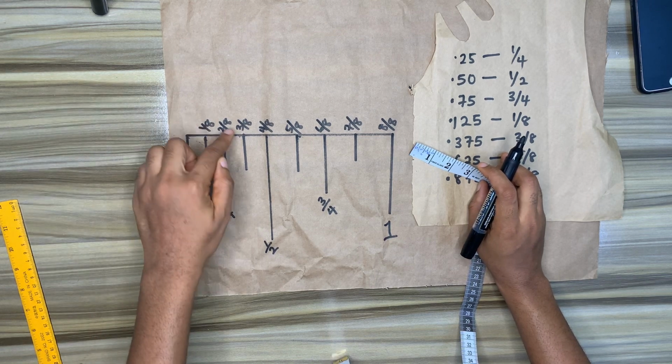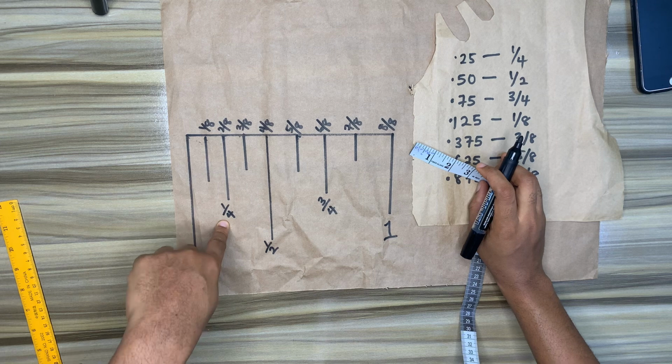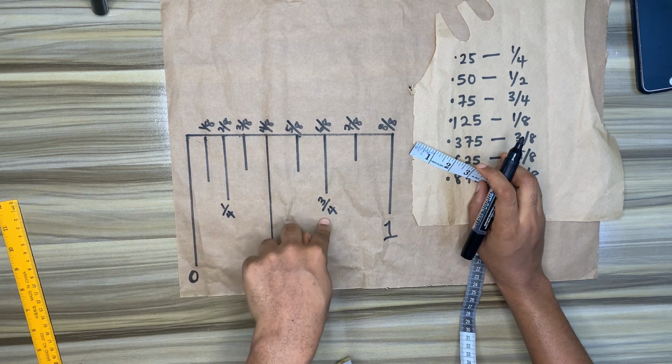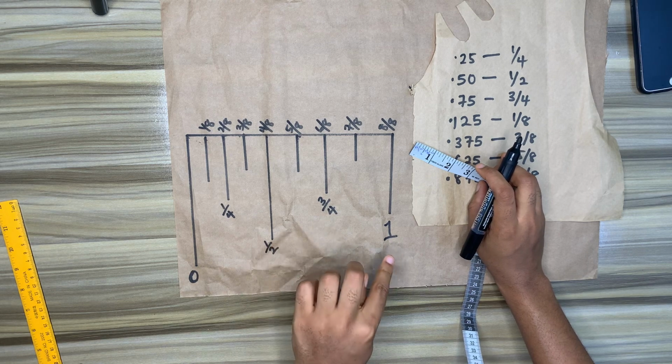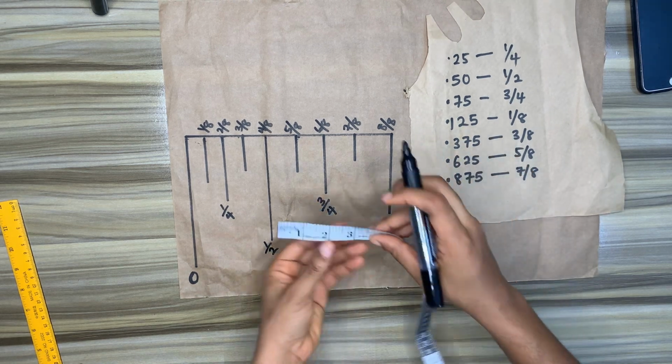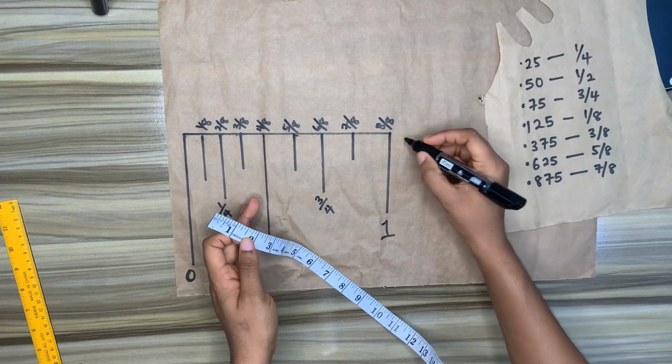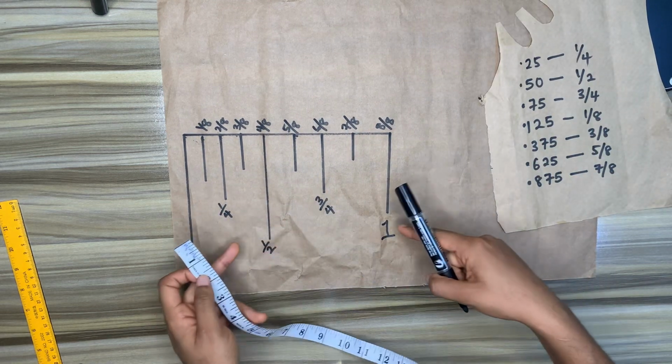2 into 2 is 1, 2 into 8 is 4. That is 1 over 4. That's how we got 1/4. Then we have half. Then we have 3/4, and then we have 1 inch. So this is how to count your tape measure, so that when you get to the second line too, it will now be 1.